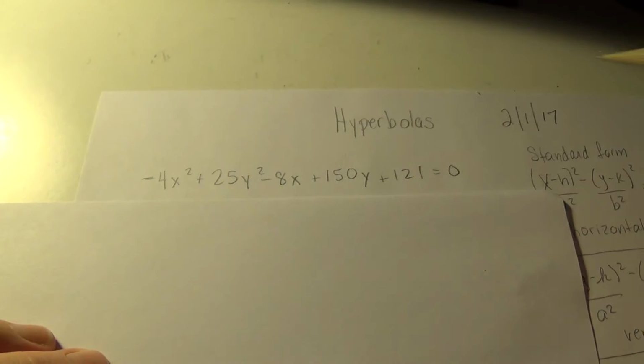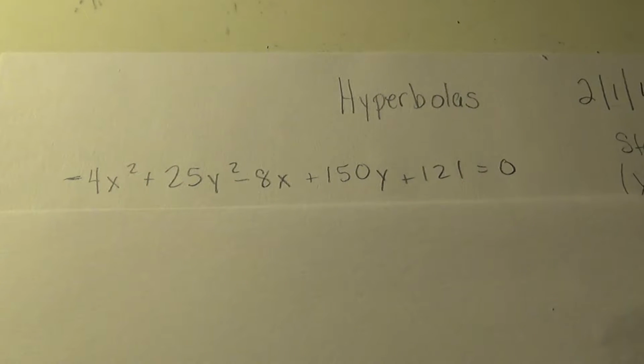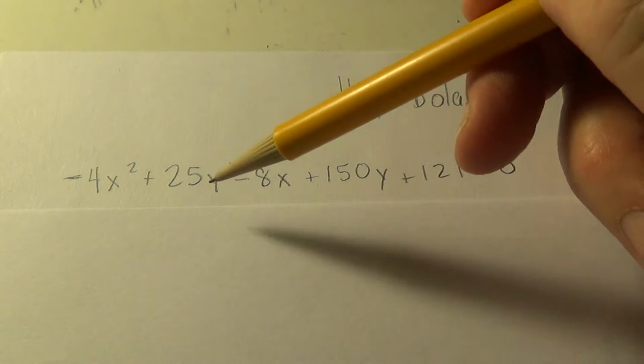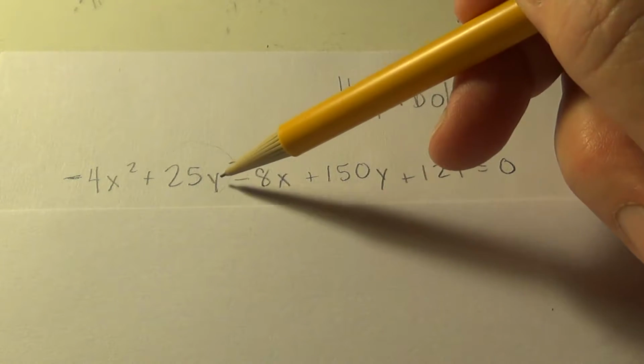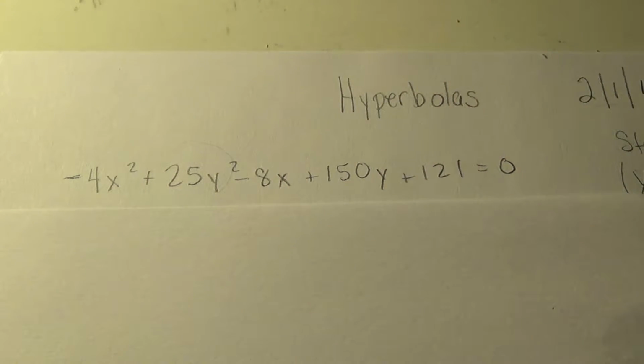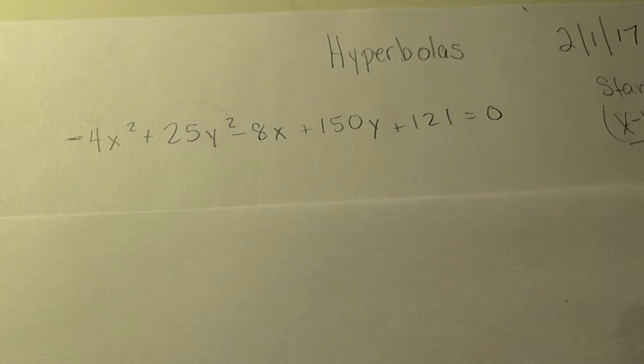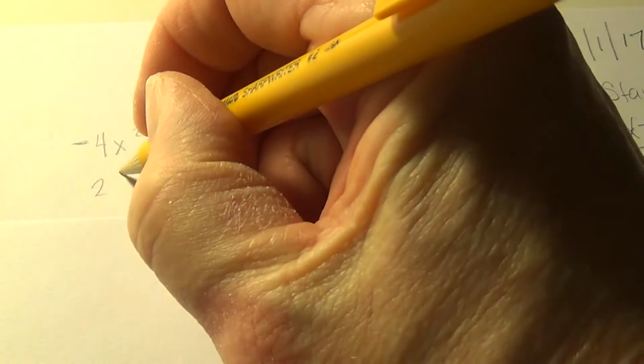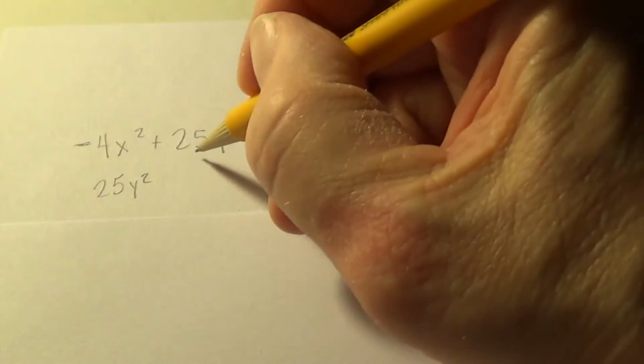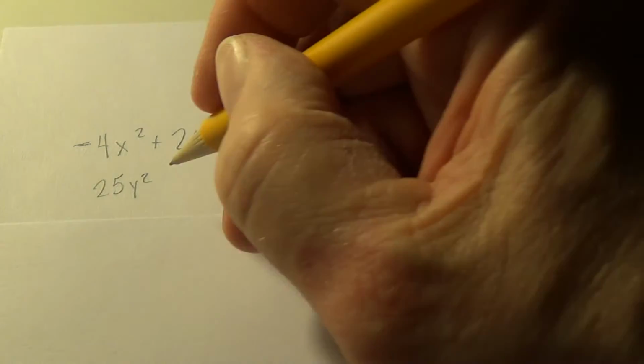I like to gather my positive terms first. So when I'm doing that, I see a positive y squared. So I'm going to gather my y's first. Here's my one y, here's my other one.